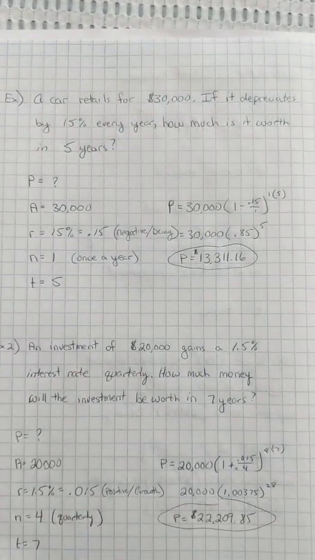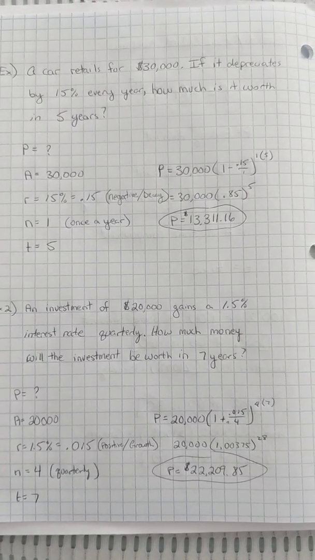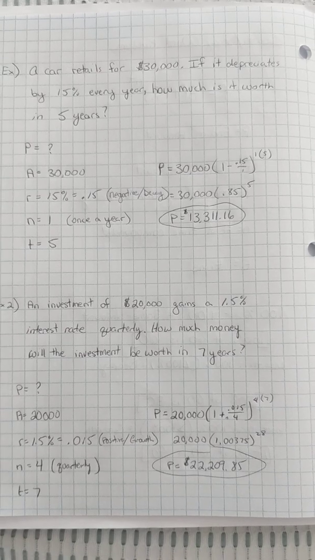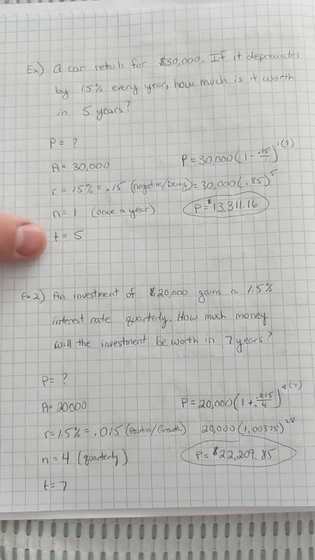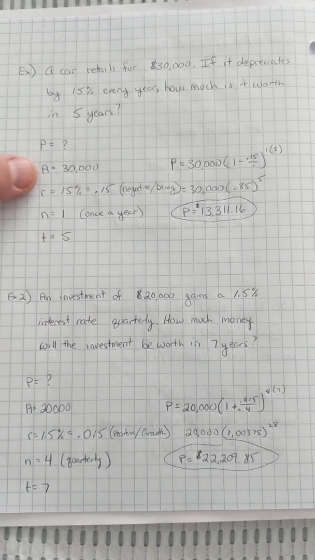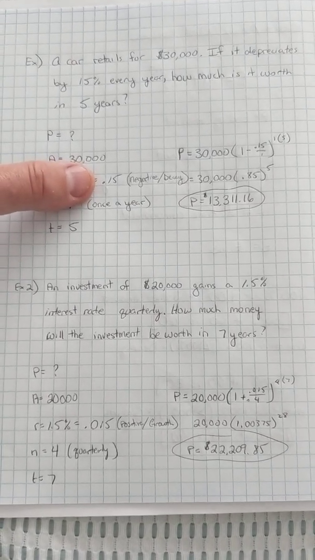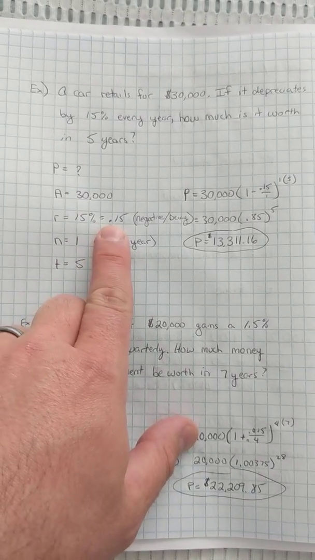Now here are a couple examples on how we'd use this formula. So for the first one, a car retails for $30,000. If it depreciates by 15% each year, how much is it worth in 5 years? So to organize my thoughts, I'm going to set up the same way I showed you in the notes. There's my ending amount. There's the starting amount. It depreciates by 15%, or 0.15. Now depreciating means to decrease, so that means that this is going to be a negative rate, or a decay.